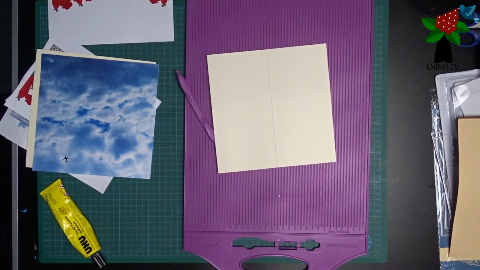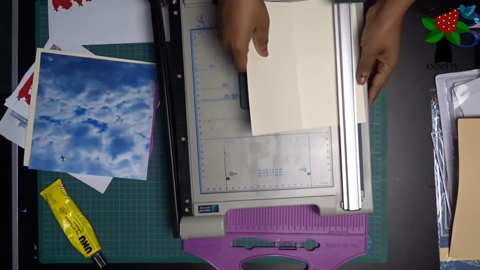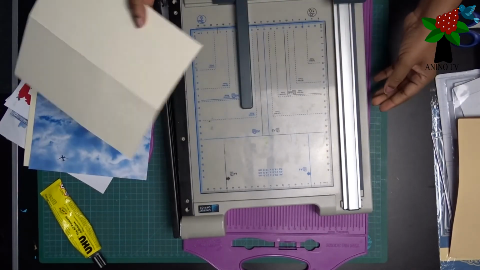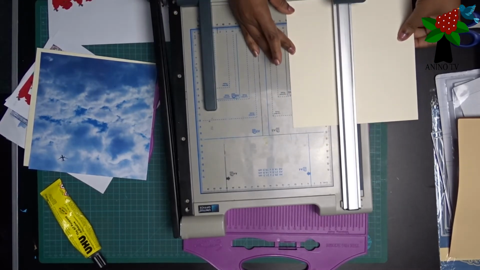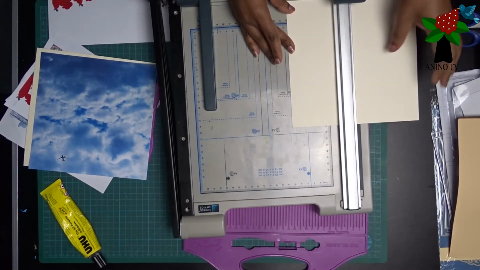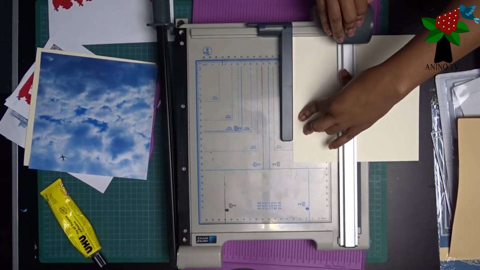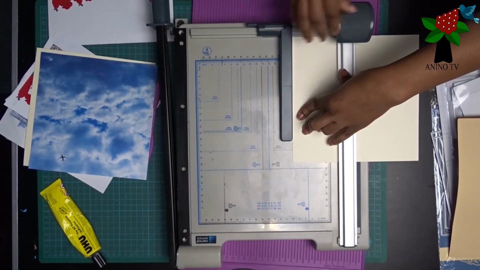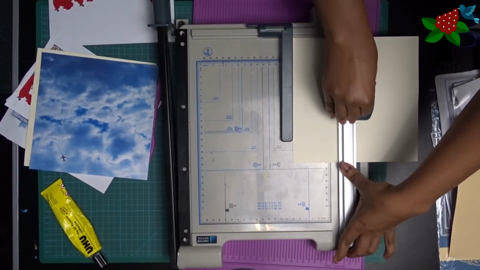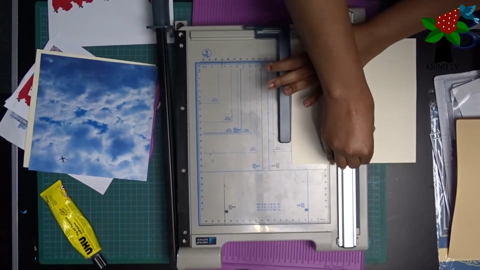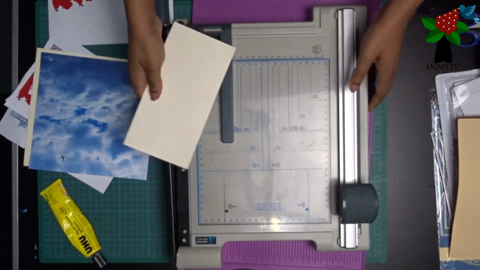Use my paper trimmer. You can also, before you even score, just trim, put it on 10, and then trim it on 10 centimeters. Because it's 20 centimeters, right? So let's trim on 10. So now we have two flaps of 10 centimeters.